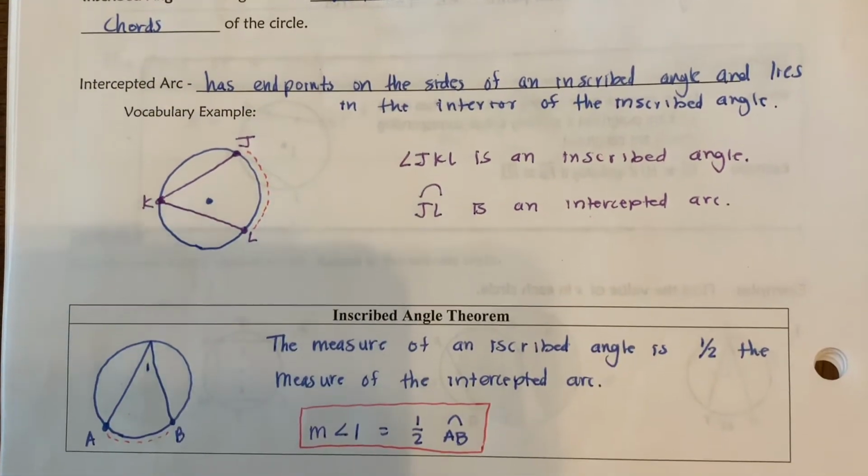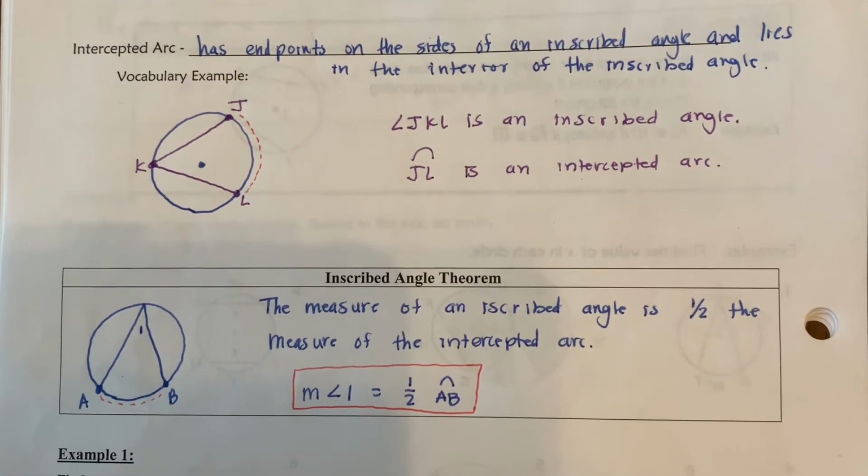Now, there is a relationship between the inscribed angle and the intercepted arc. The measure of an inscribed angle is half the measure of the intercepted arc. So in this particular picture, angle 1 is my inscribed angle, and the intercepted arc is arc AB. So the measure of angle 1 is 1/2 of arc AB.